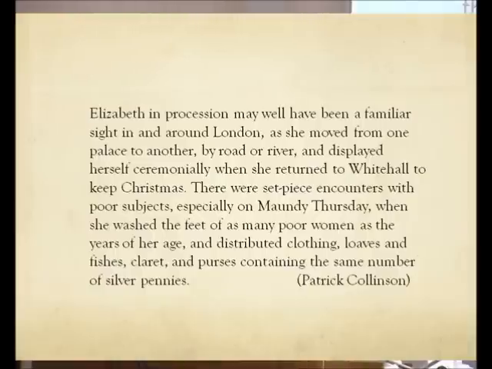We get this real sense here of the way in which the monarch is connected to the people. They are part of the body politic. She's interested in making sure, or at least appearing to make sure, that they have the food and drink that they need. She goes out into the community and makes herself visible. And this is all part, as I say, of this interconnected body politic.